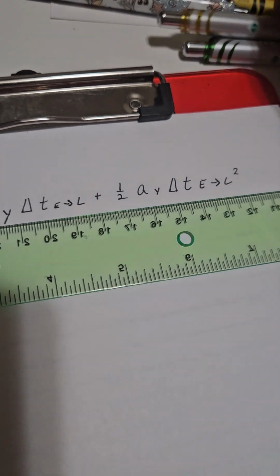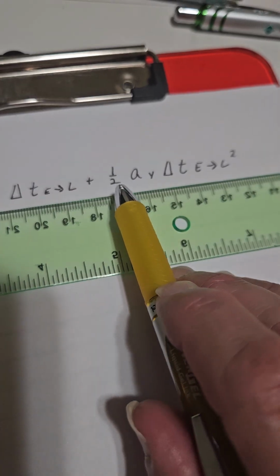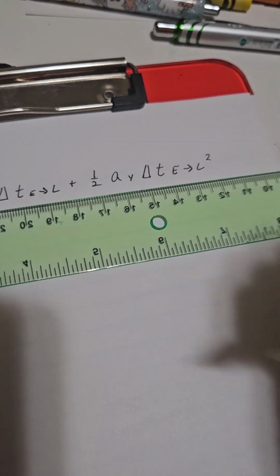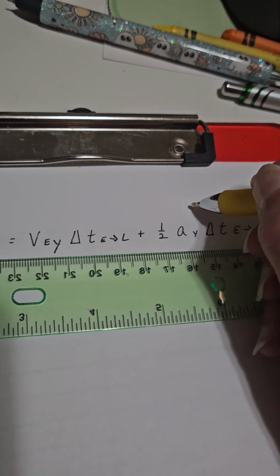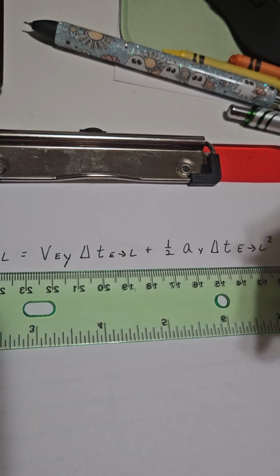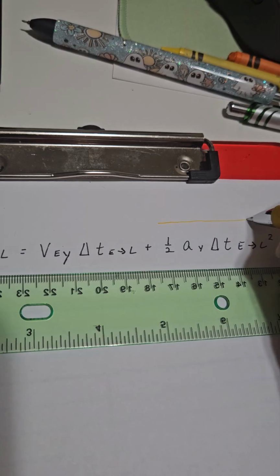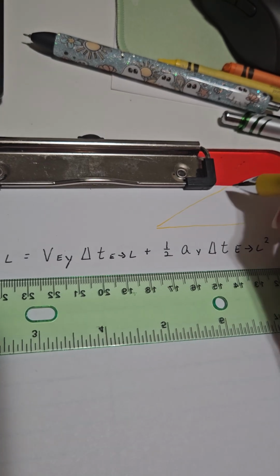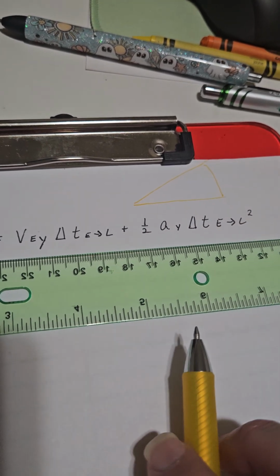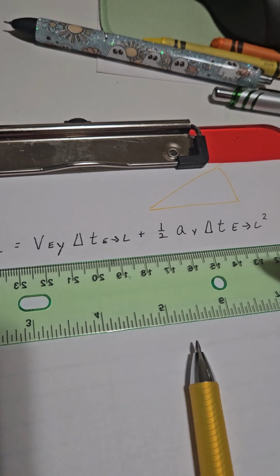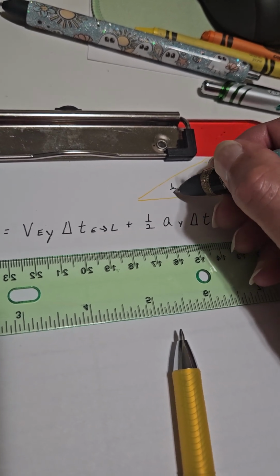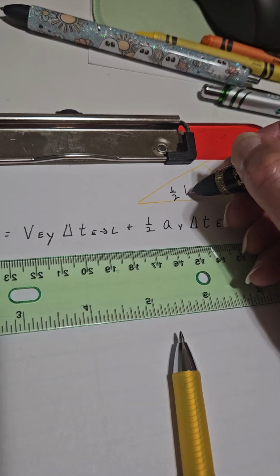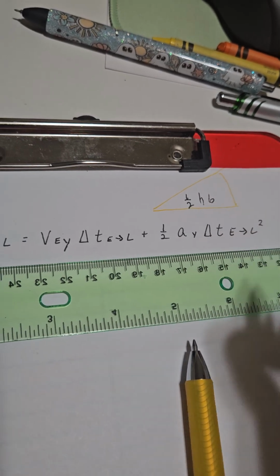So basically, whenever I see this half AT, I think of a triangle, because we know that the area of a triangle is one half the height and the base.